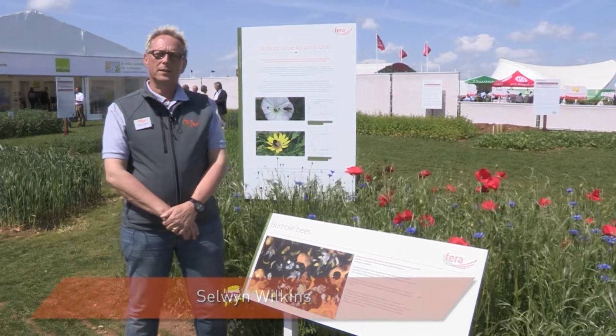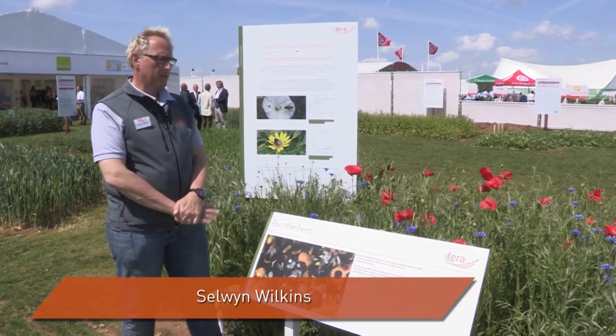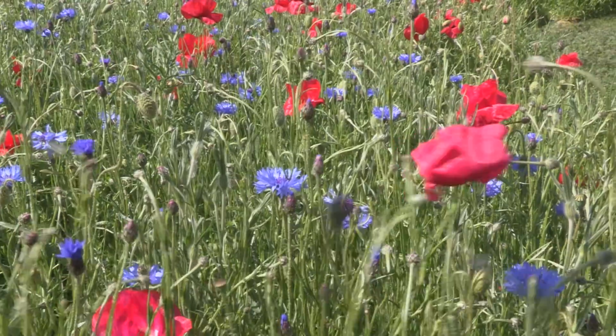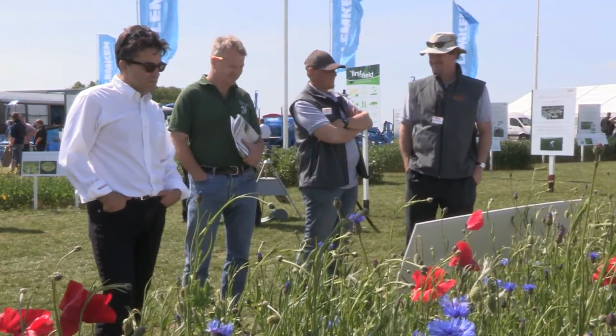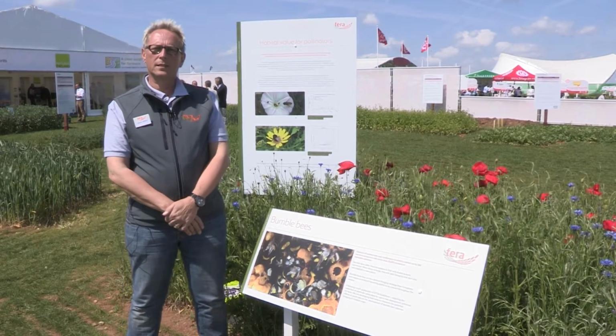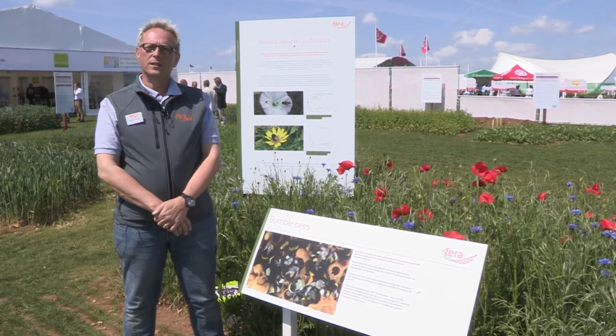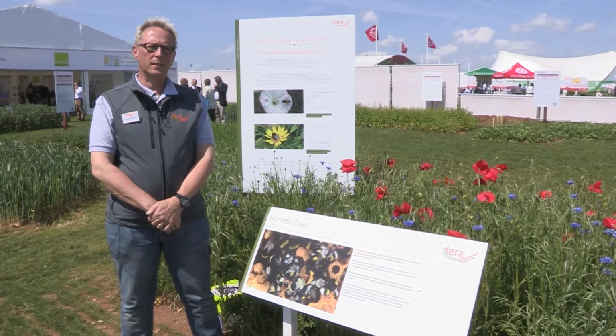So here at Cereals 2015, I've got some bumblebees with me here on the wildflower seed plot. I'm getting a chance to talk to people about the work that we do with bumblebees, developing regulatory testing methods, looking at the effects of pesticides on bumblebee colonies in the field.